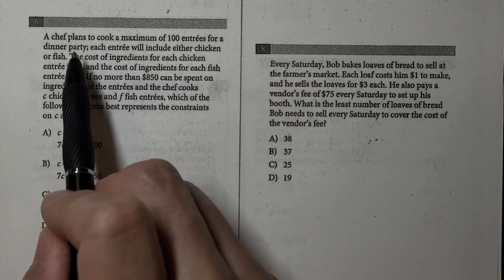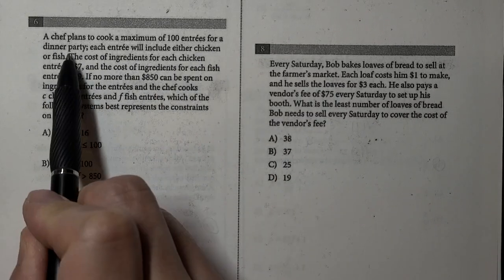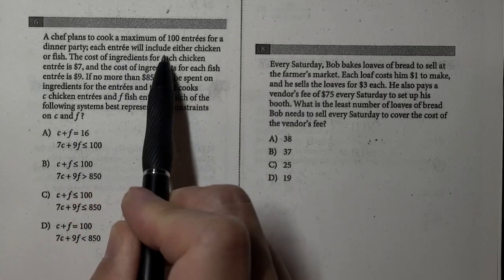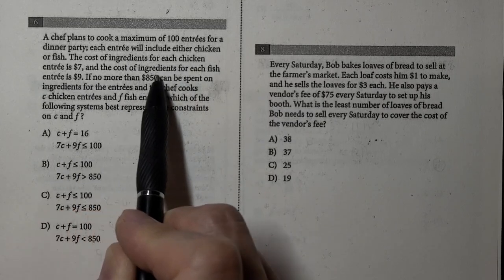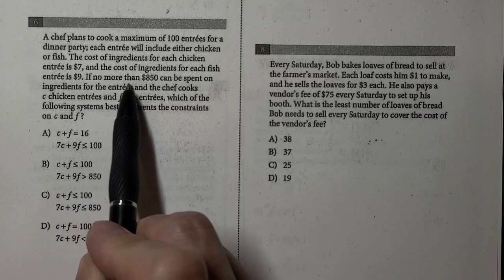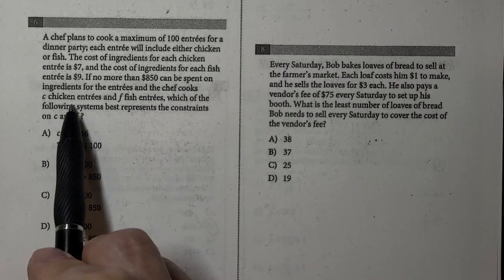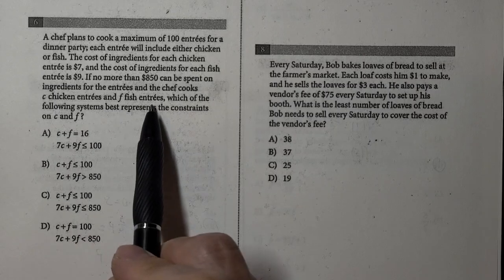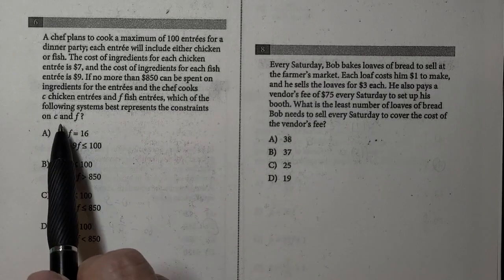Okay, lots of words here. A chef plans to cook a maximum of 100 entrees for a dinner party. Each entree will include either chicken or fish. The cost of ingredients for each chicken entree is $7. Cost of ingredients for each fish entree is $9. No more than $850 can be spent on ingredients for the entrees, and the chef cooks C chicken entrees and F fish entrees. Which of the following systems best represents the constraints on C and F?